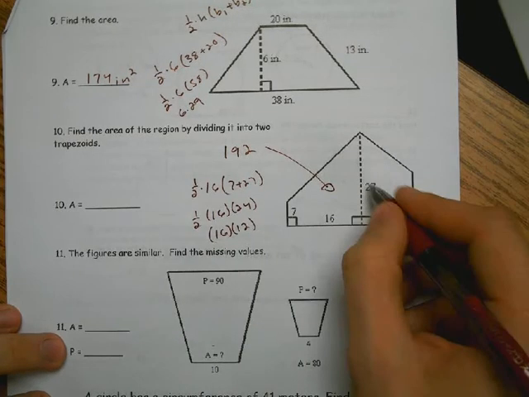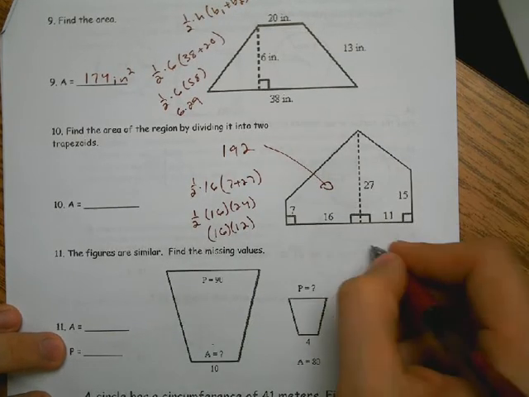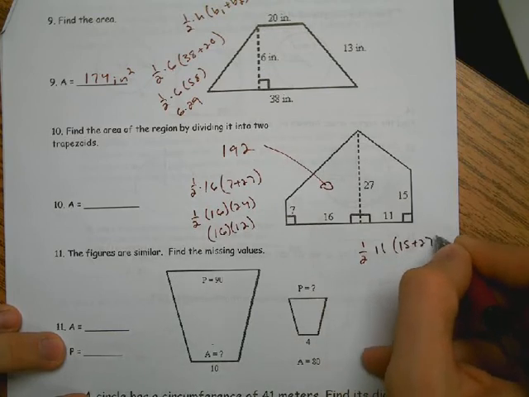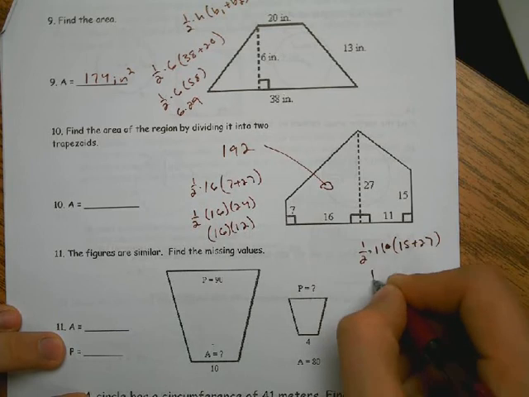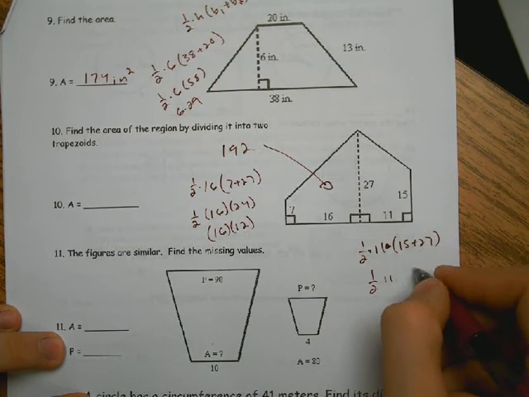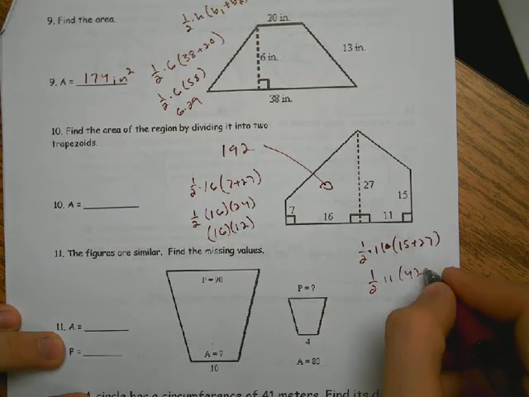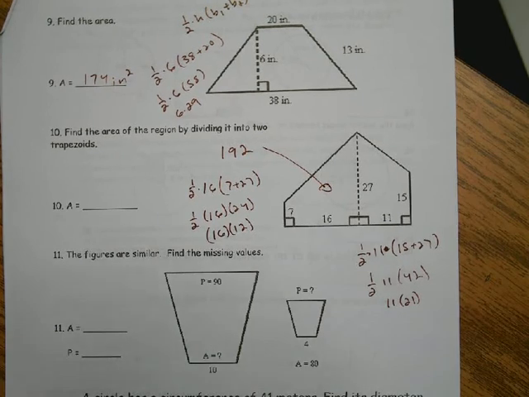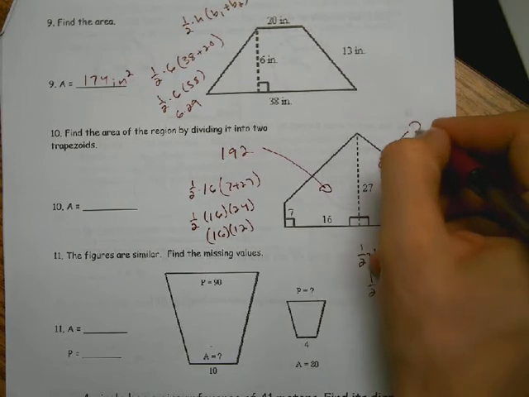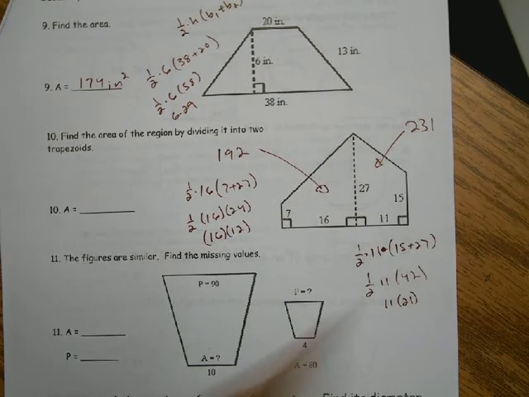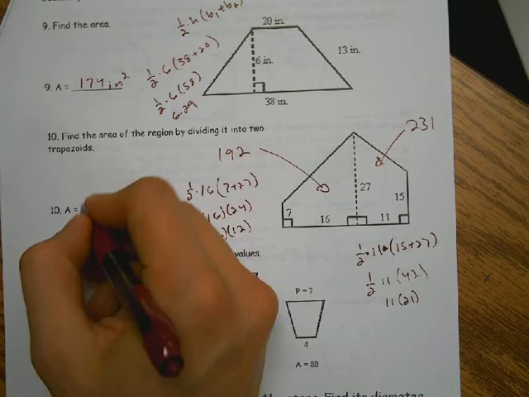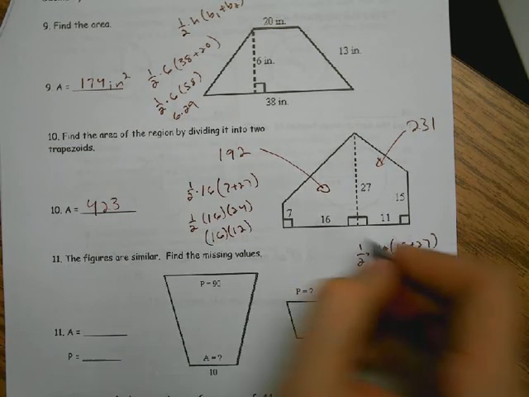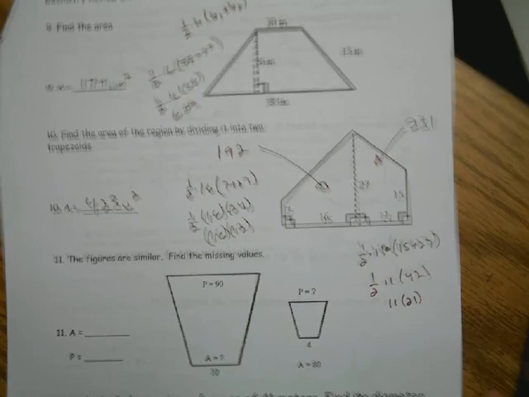We got 15 and 27. So 1/2, 11, 15 plus 27. Now let's multiply. So 1/2 of 11, and this is going to be 42. Yeah. So we have 11 times 21, and we'll punch that out real quick. We're going to get 231 for this one. So 231 plus 192, 423, and this is going to be units squared. Again, watching for those units, getting that area done. Cut the video here.